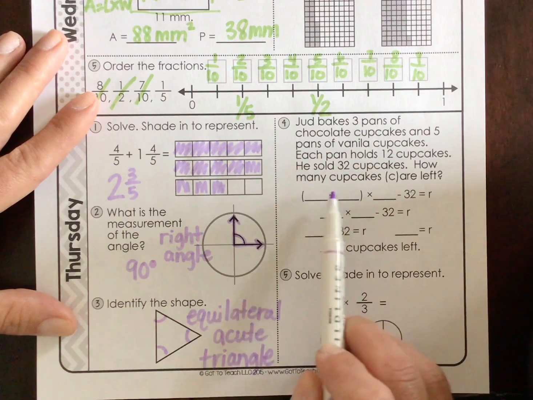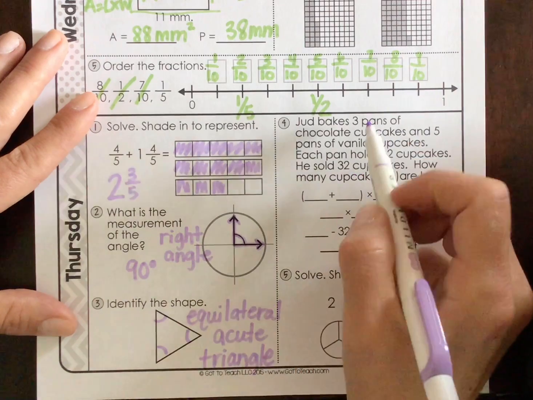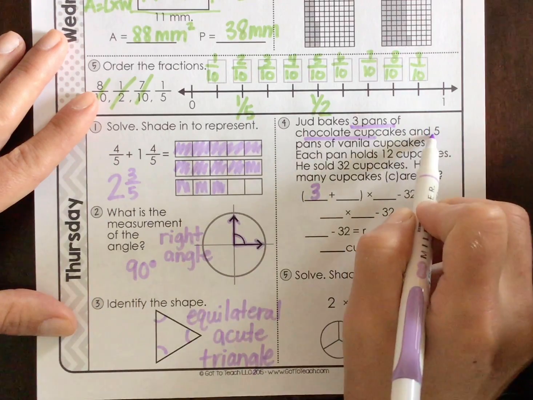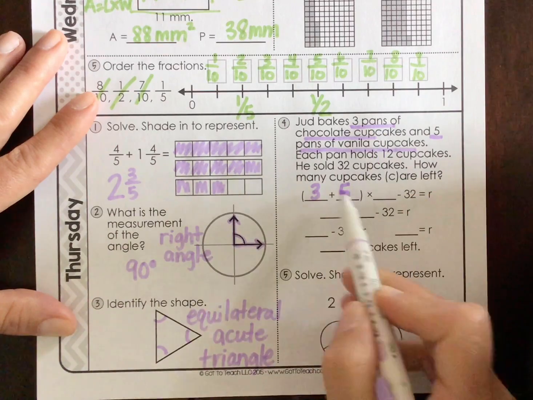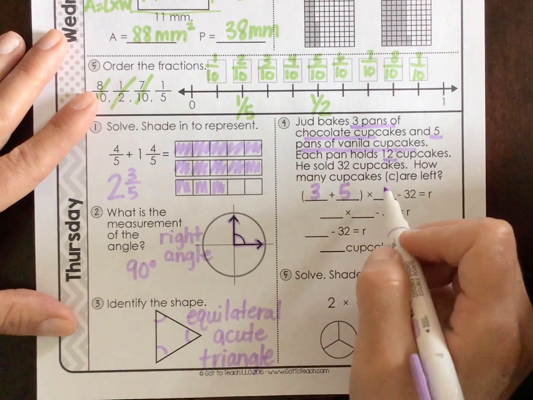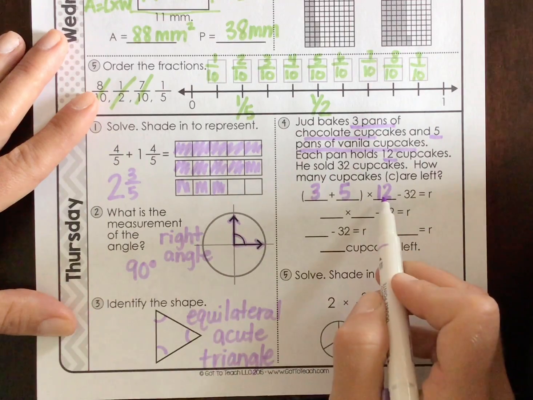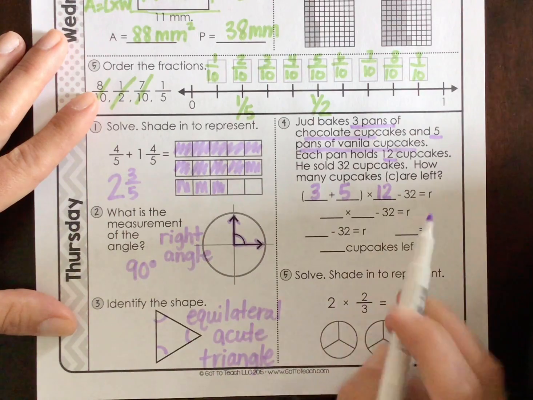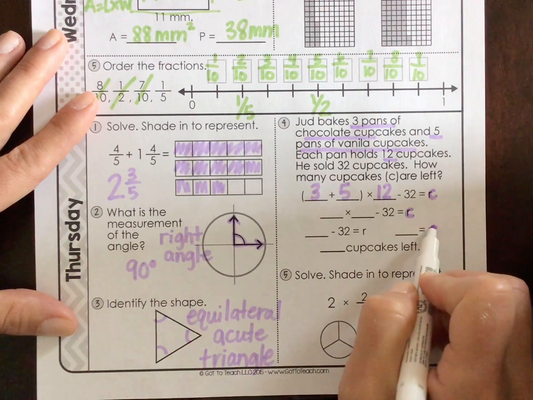All right, so first of all, what numbers from our word problem do we need to add and join? Well, we need to take the 3 pans of chocolate cupcakes and we're going to join those with the 5 pans of vanilla cupcakes. Now, what do we know about each pan? We know that each pan can hold 12 cupcakes. Once we find out how many total cupcakes he baked and then sold, we'll be able to find out how many are left. And I think they actually got their variable wrong. That says C. That should be a C. I'm going to go ahead and change that.